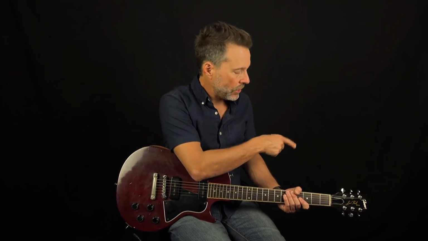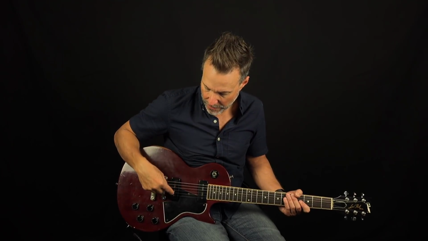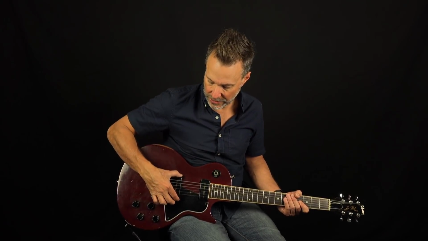P90s are overwound single coils, if I understand this correctly. If you know more about pickups than me, then please say something. But my understanding is a P90 is a single coil pickup, just like the Strat, right? Those single coils. But the magnet's bigger, obviously, because you can see that big soapbox, and so there are more winds on it, and that's why it has that growl that a single coil pickup just doesn't have, like the Strat pickup. They just don't have them.